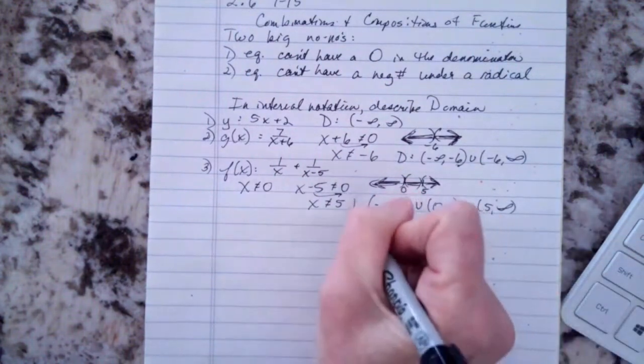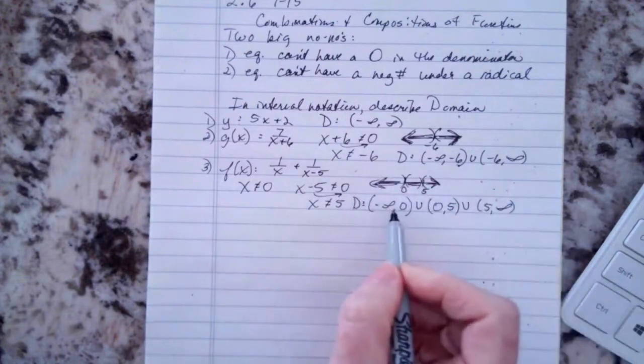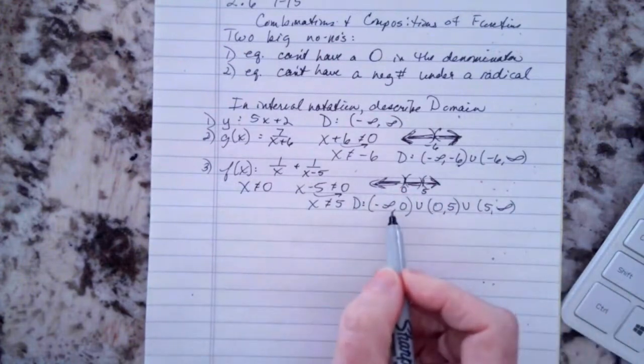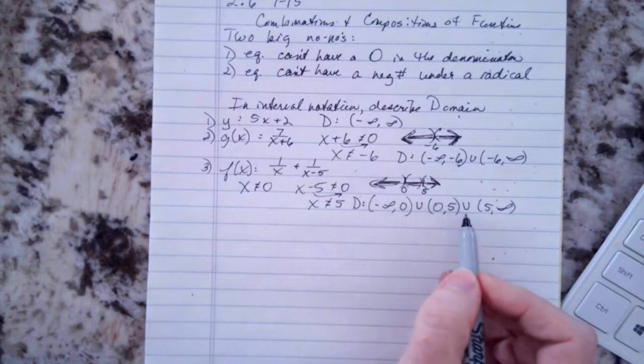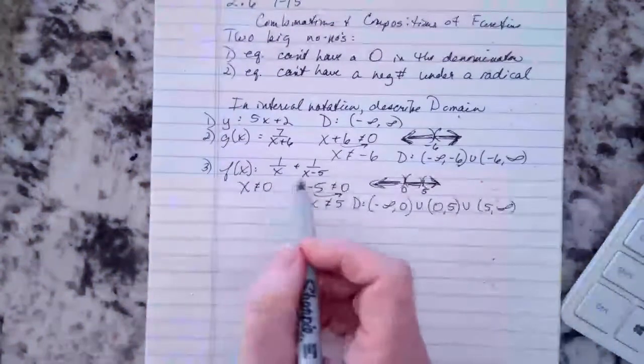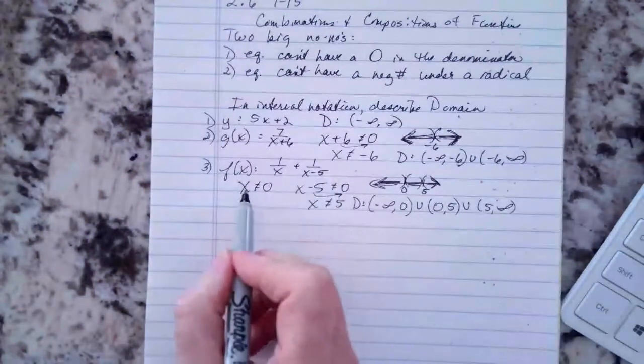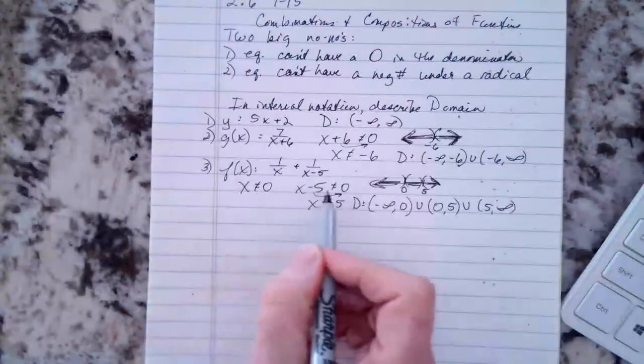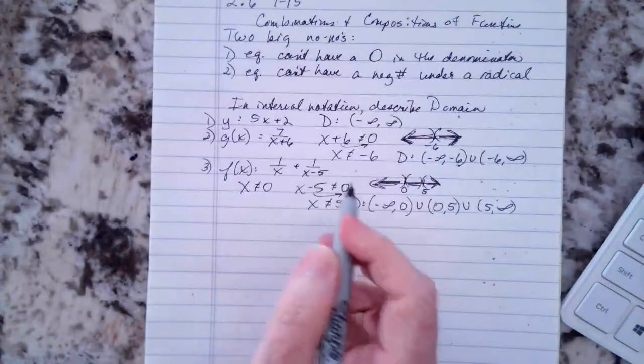So this domain equals this stuff. That means you can't have 0, you can't have 5, but everything else will work in this equation, in this function. That's what this says. 0 can't be x, 5 can't be x.